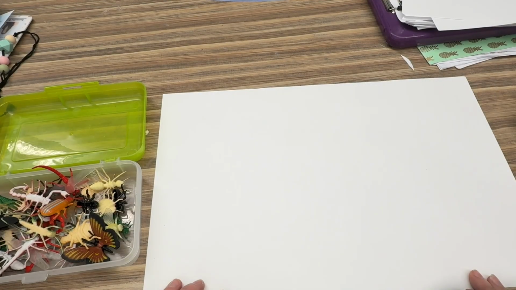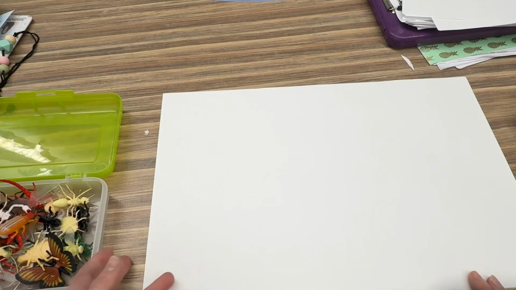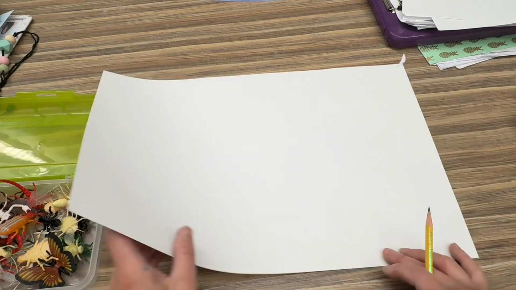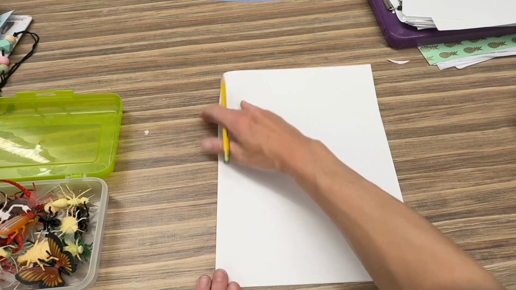Hi, second graders. So today we are going to practice drawing some insects. And then next class, we are going to choose our favorite one, and we're going to be starting the process to make prints where we will carve into foam and roll with some ink.